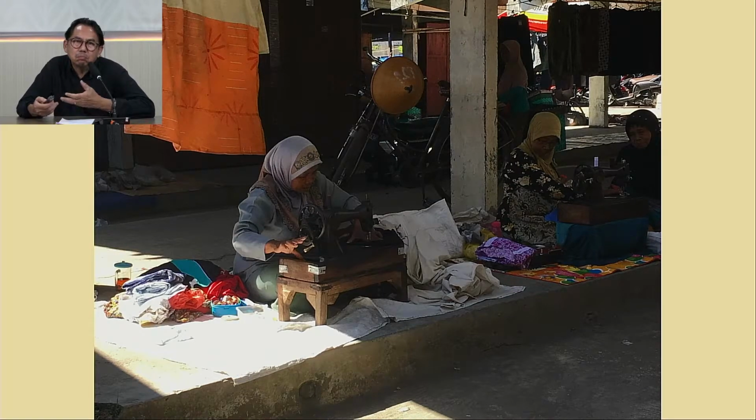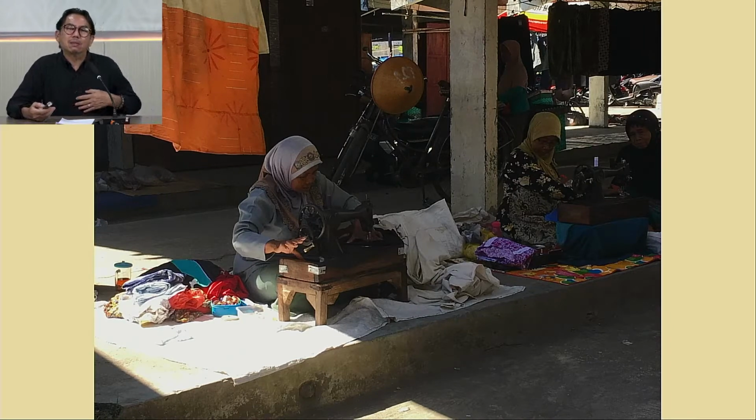Maybe they have their clothes redone. They can give them to this lady, and the clothes, which are maybe now already too tight, she makes slightly bigger or something like that.